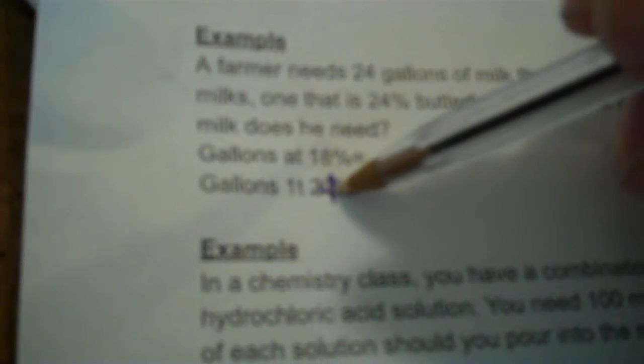So put your low percent, or no, wait a second, I did that wrong. Sorry, it shouldn't say 18% there, it should say 24%. I know how many gallons are at the 20%. I need to put 24, my bad, 24. Okay, put your low percent, then your high percent, and then your middle percent of.